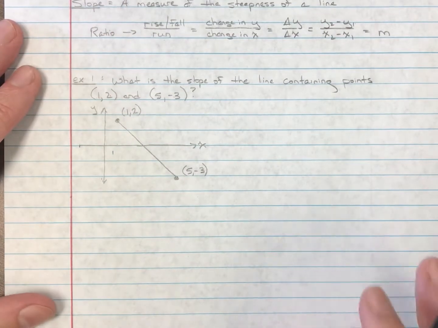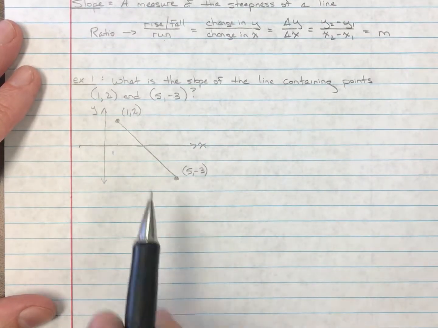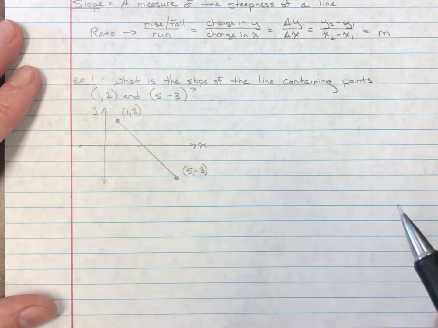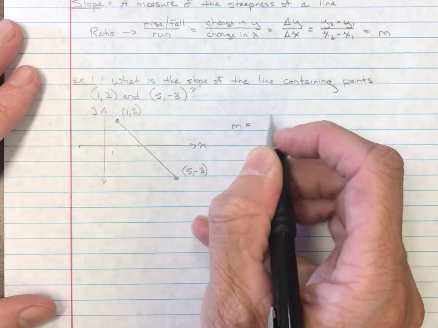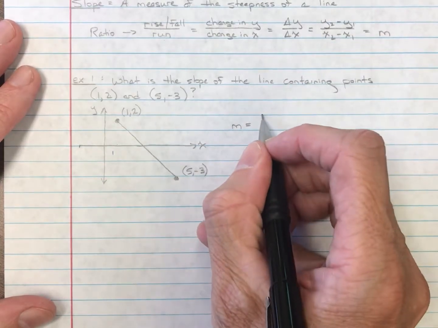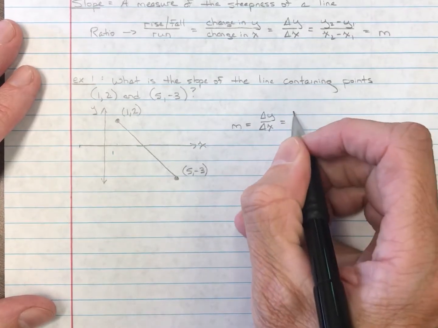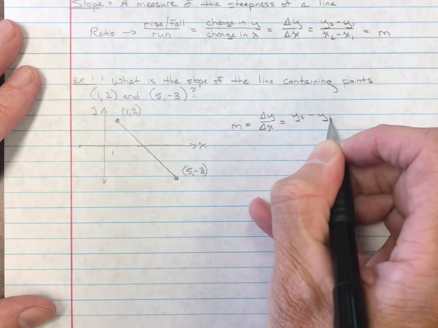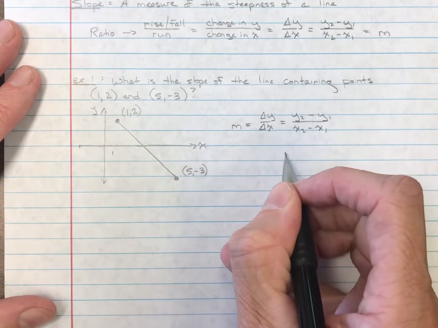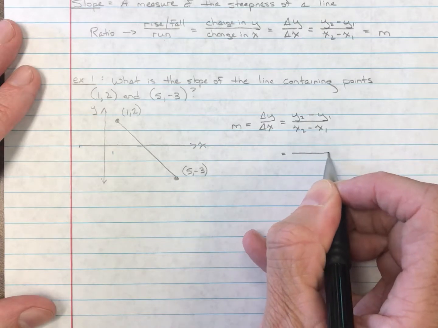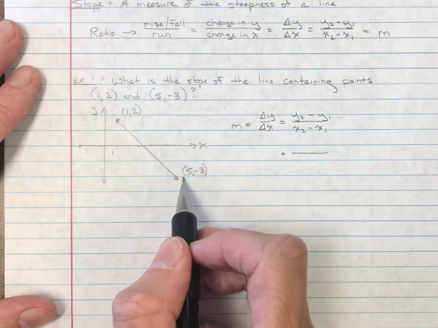Well, you can clearly see, because you read slope from left to right, that the slope is negative. We're going down as we go from left to right. Okay, so let's see here. m is the slope. The slope is the change in y over the change in x. So we're going to do y2 minus y1 over x2 minus x1. And I'm going to choose to have this be point 2, I'll make this point 1 and this point 2.